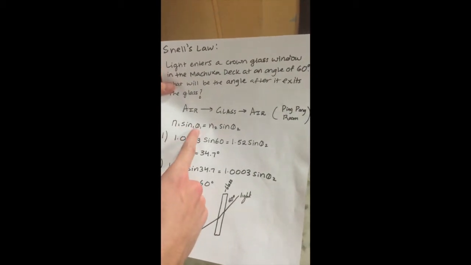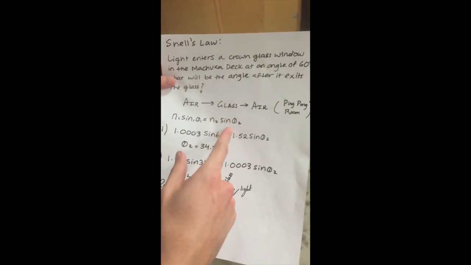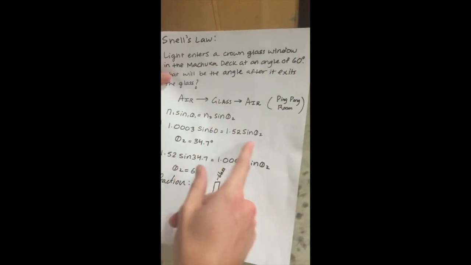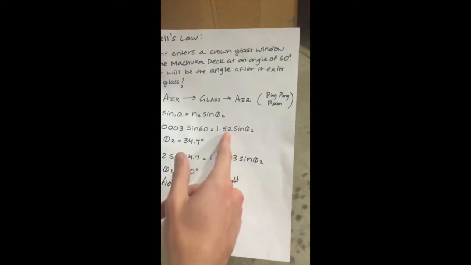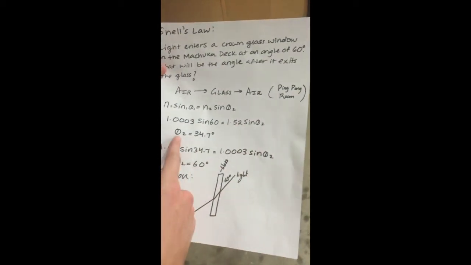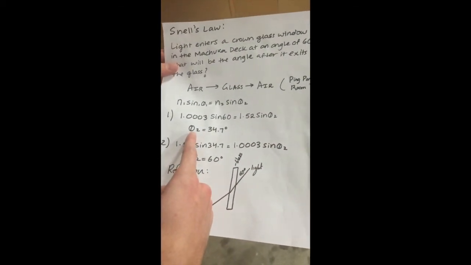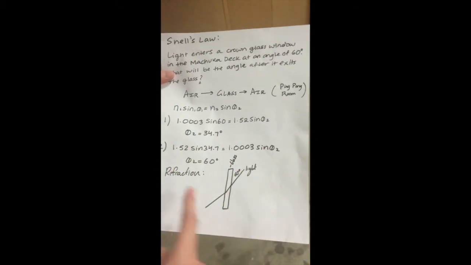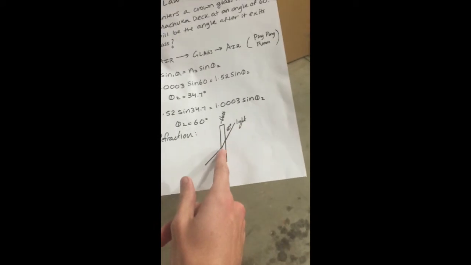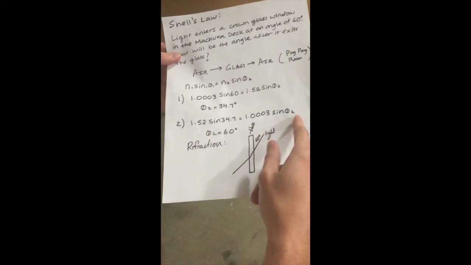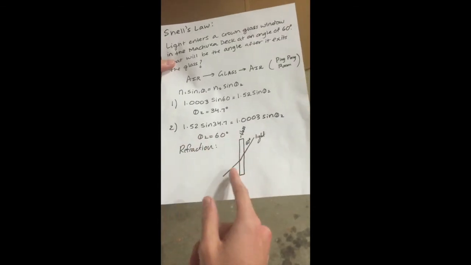Using Snell's law, which is n1 times sine of theta 1 is equal to n2 times sine of theta 2, and we plug in all the numbers, and the only thing left is sine of theta 2, we discovered that the angle of refraction once it enters the glass is 34.7. Just to show that light will exit how it entered because the two sides are parallel, we entered it in again and got 60 degrees, as we should.